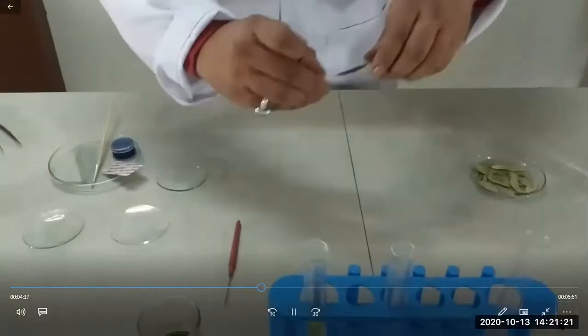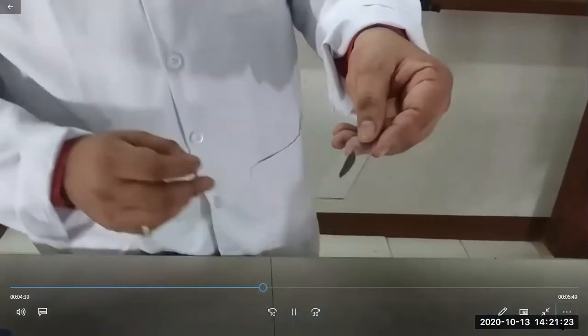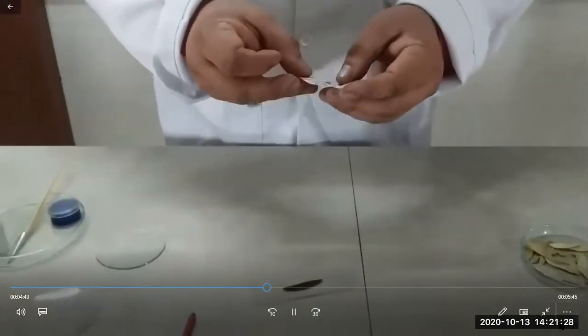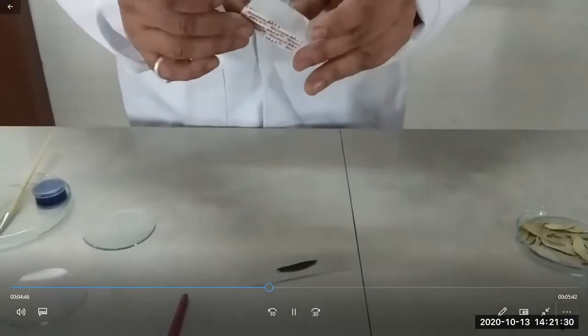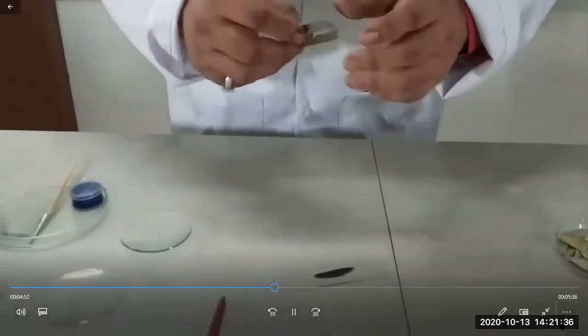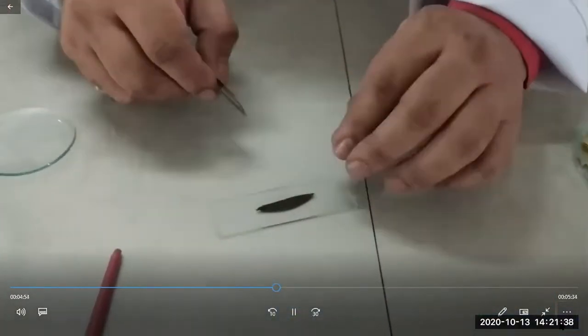Now, these are the boiled senna leaves. As I told you, first we have to ensure that we take the section from the midrib region. Again, as I told you in the last practical, you should always use a fresh blade. So first, ensure the midrib portion.